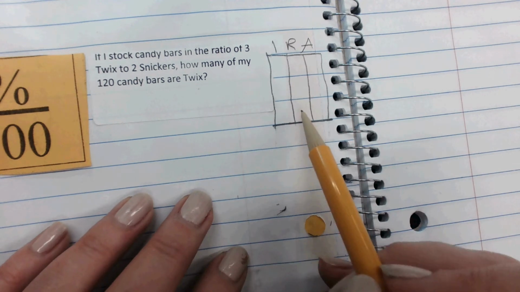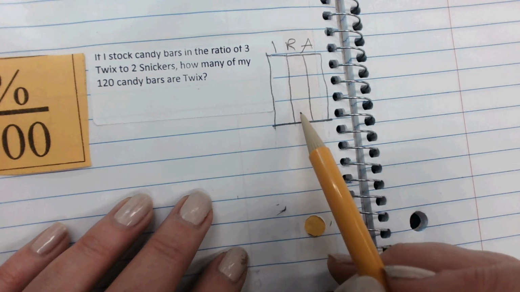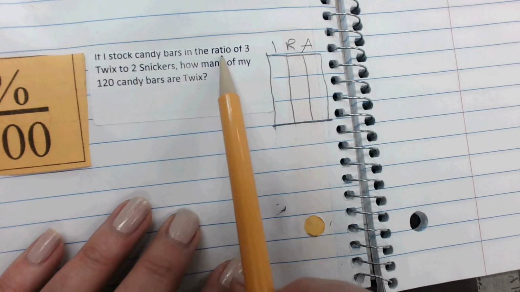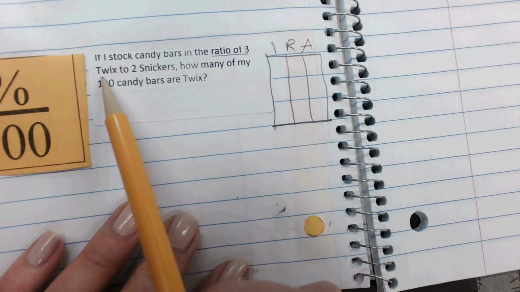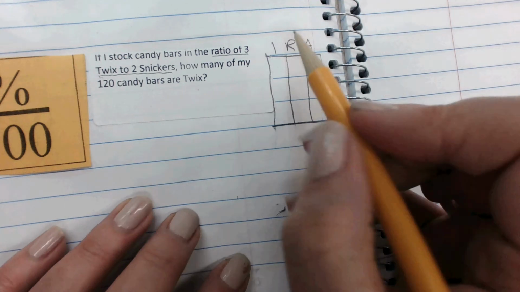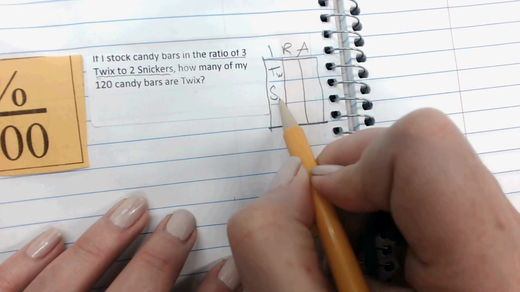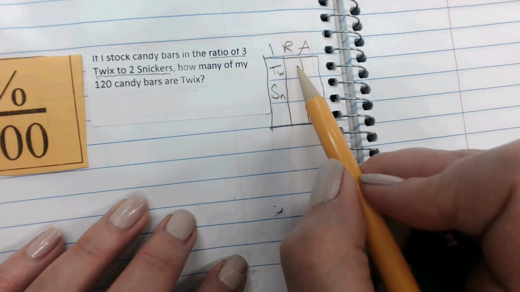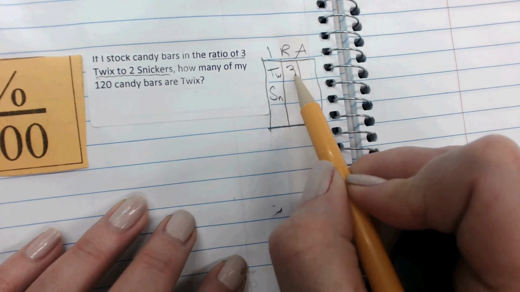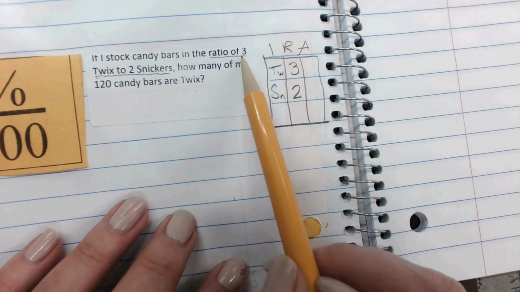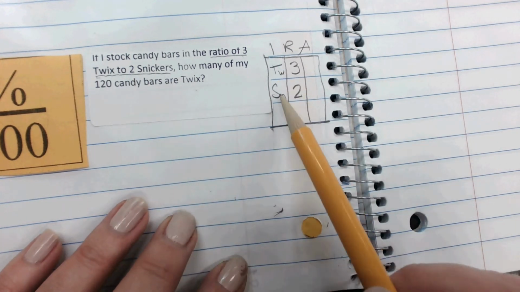And this is really the only reason an IRA chart can be really helpful. The question says, if I stock candy bars and the ratio is 3 Twix to 2 Snickers. So far I have Twix and Snickers, and the ratio is 3 Twix to 2 Snickers. Now when given ratios, the order of the ratio is always the order of the items.